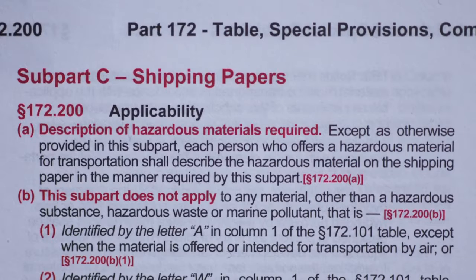172-200 outlines the applicability for shipping papers. So let's take a look and see what it says. Description of hazardous materials required. Except as provided otherwise in this subpart, each person who offers a hazardous material for transportation shall describe the hazardous material on the shipping paper in the manner required by this subpart. Now the regulations go on to describe some exceptions to this requirement. So again, if you're training in the classroom, ensure that you understand these exceptions to the rules so you can communicate that to your students.